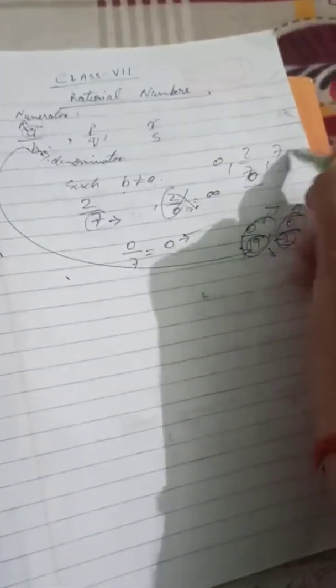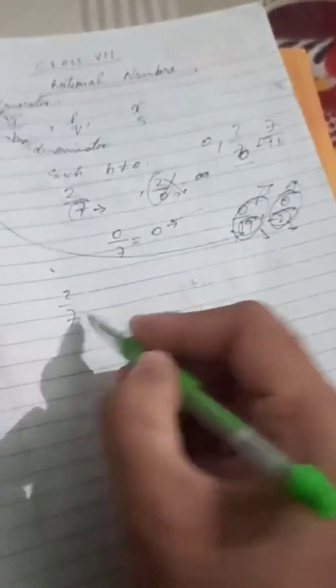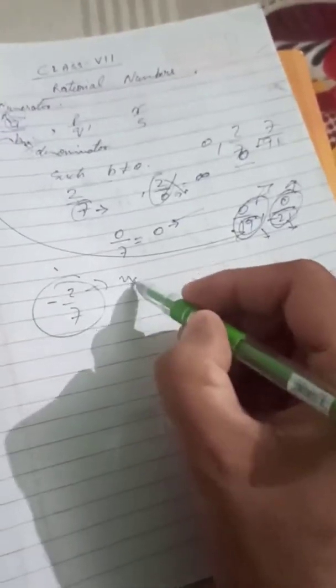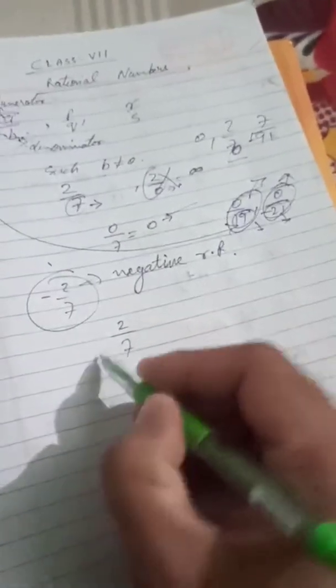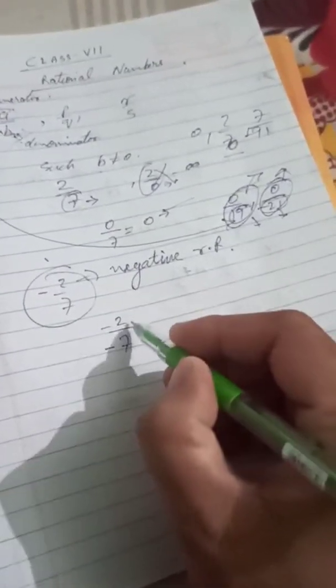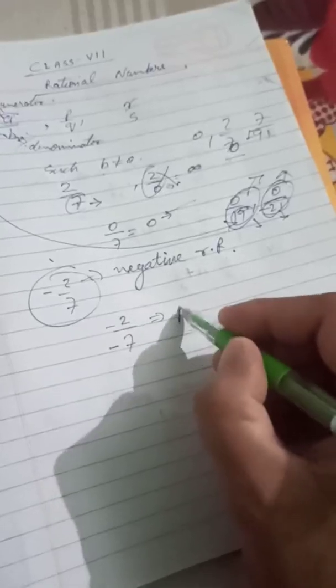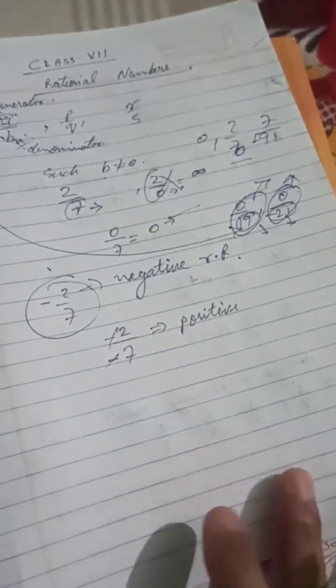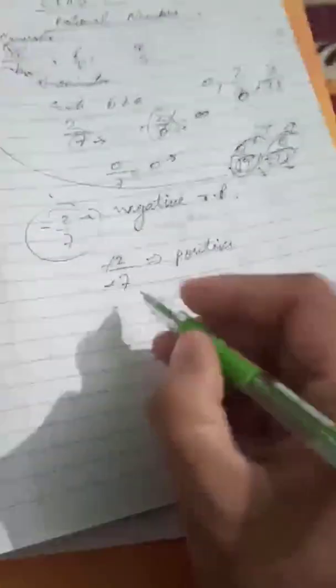So 0, 2 upon 7, 17 upon 91. It can be in minus also. If this rational number has a minus put here, it will be known as a negative rational number. If I put both the denominator and numerator negative, then it will be known as positive, because minus will cancel minus here. It will be known as a positive rational number.